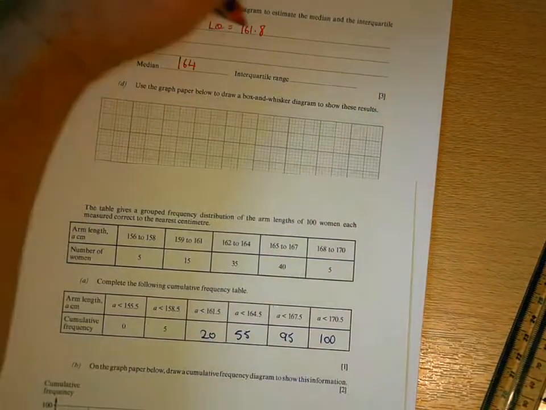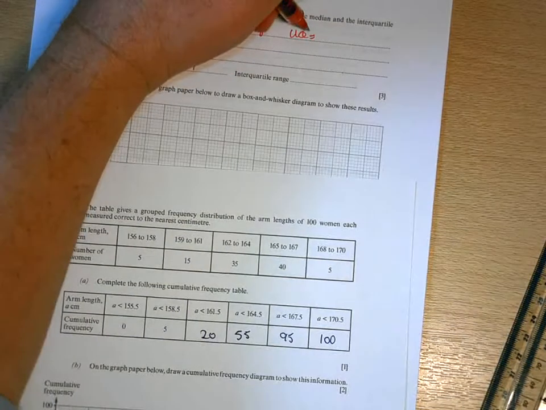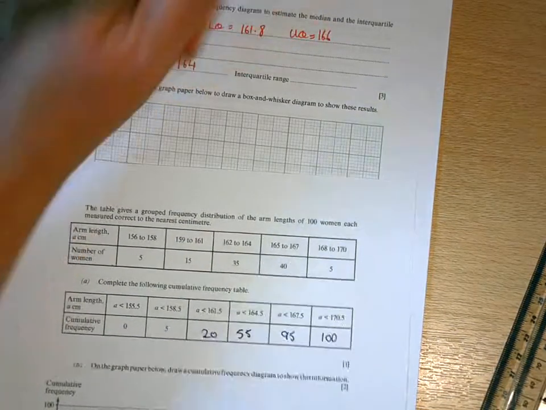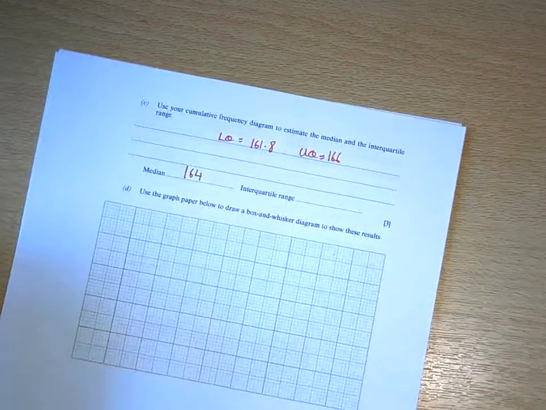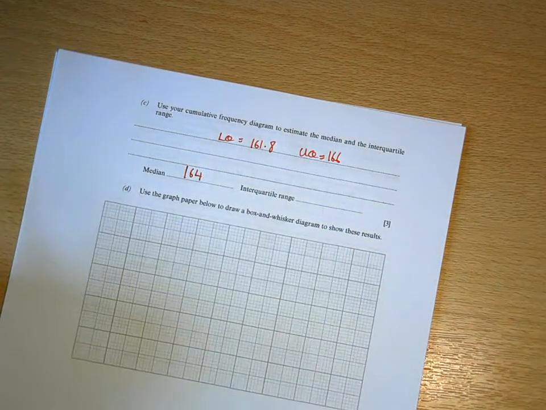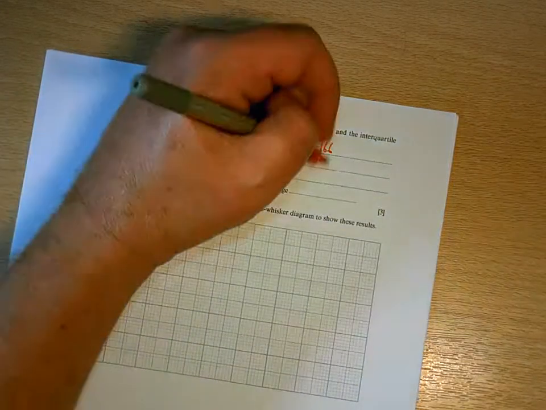So I don't know why I'm going to write that there. And right over here. So the interquartile range is going to be 166 less 161.8, 4.2.